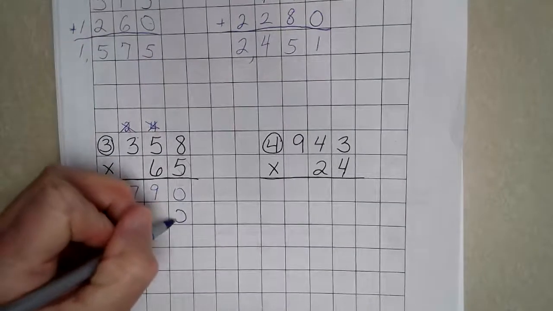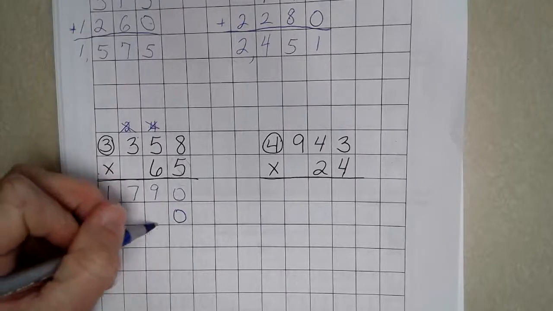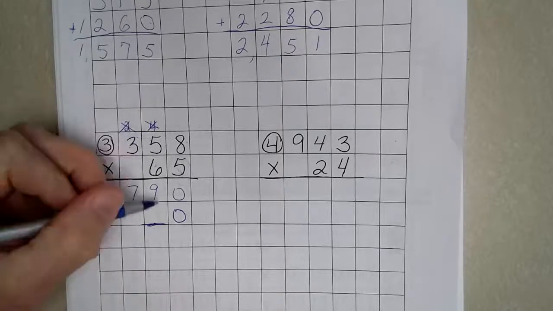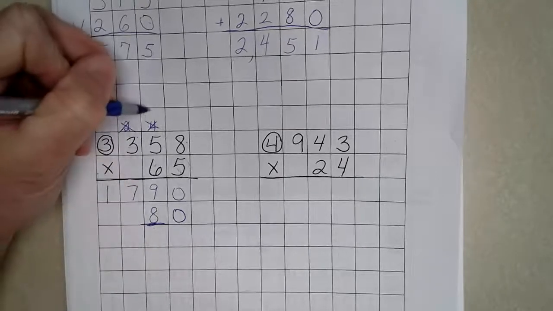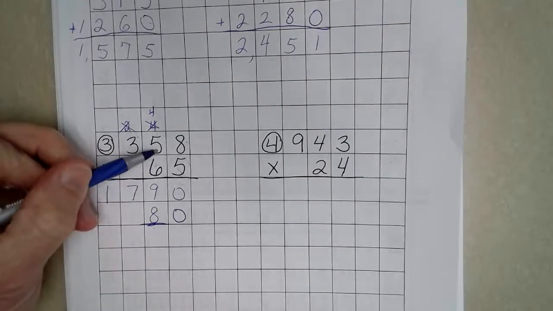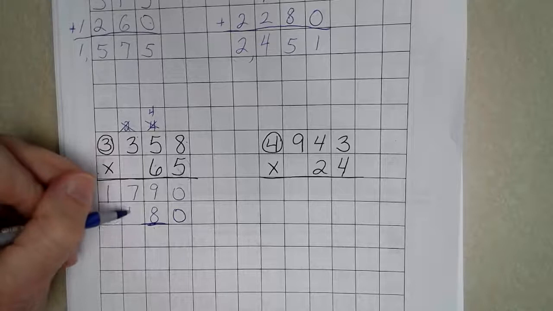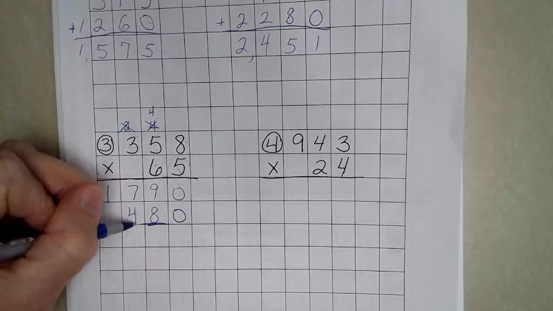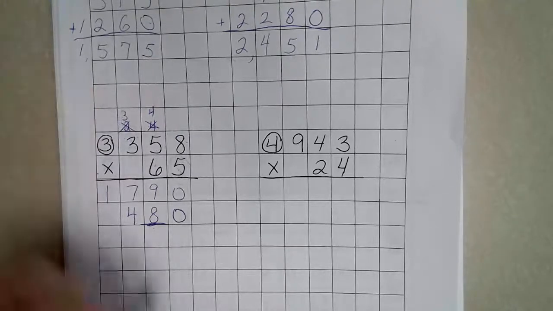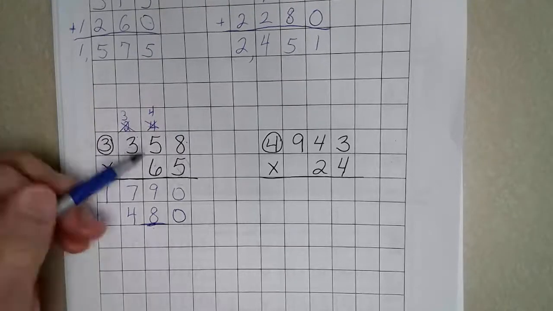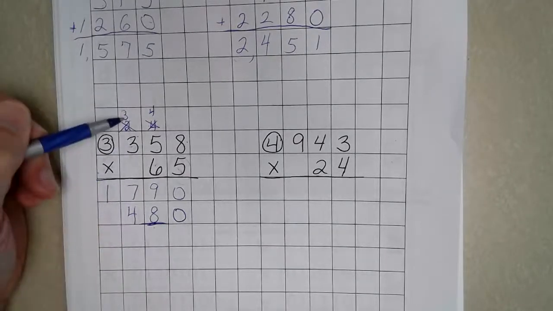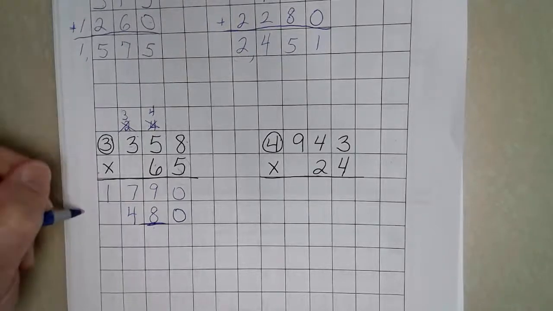So we're going to put our placeholder there because we want to make sure our answer starts in the tens place. 6 times 8 is 48. I'm going to carry my 4 tens. 6 times 5 is 30, plus 4 is 34. So I'm going to put my 4 down. I'm going to carry my 3 hundreds up top the hundreds digit. And now I still have to continue 6 times 3, which is 18, and 3 more would be 21.